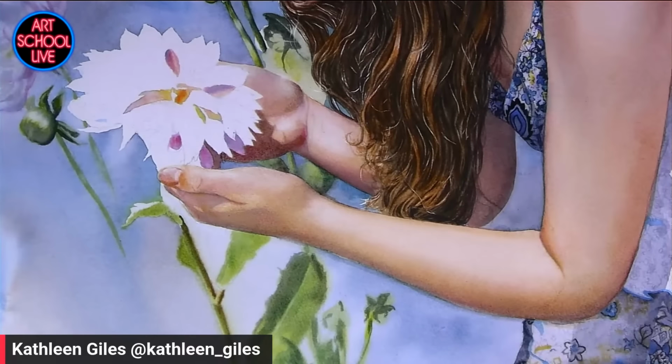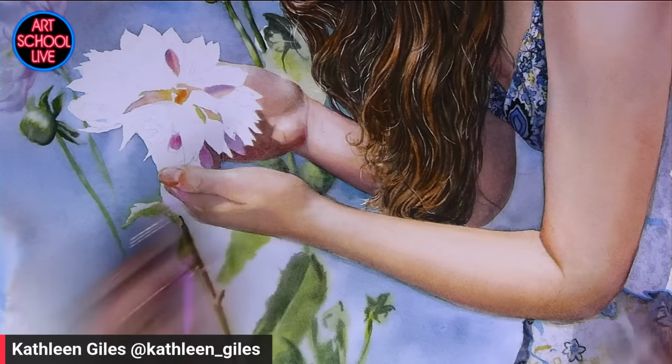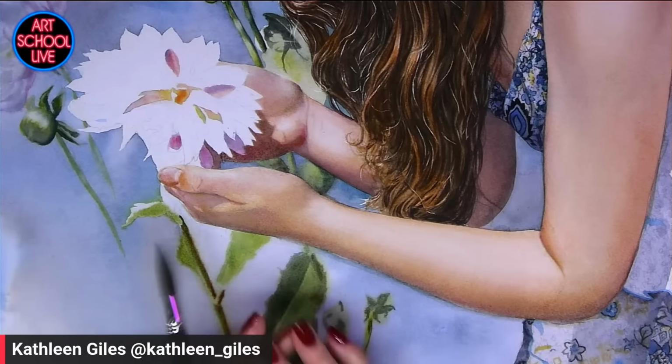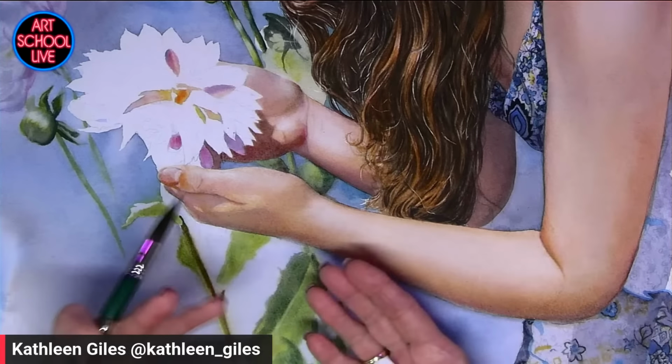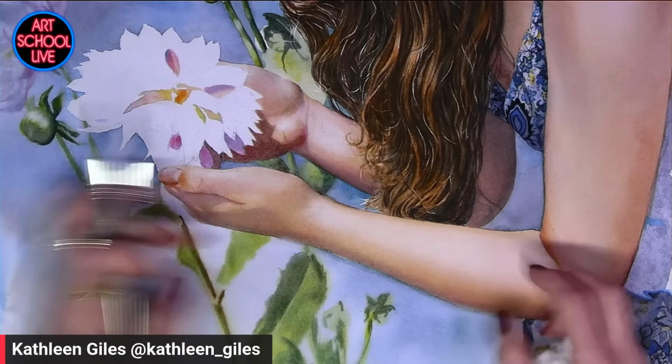We can't just do two washes on an arm or a petal, a bud, anything that has a roundness to it. It normally takes several washes to show the contour.